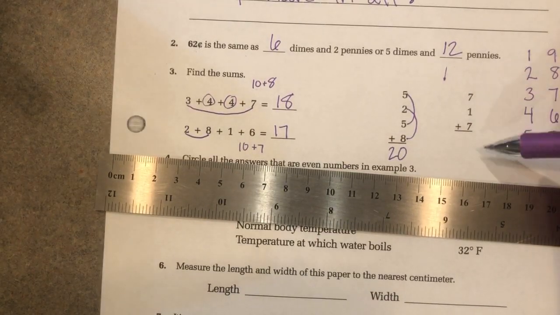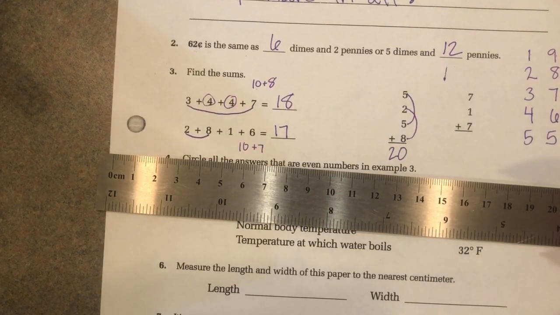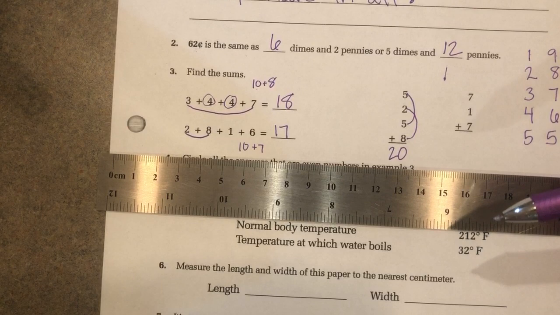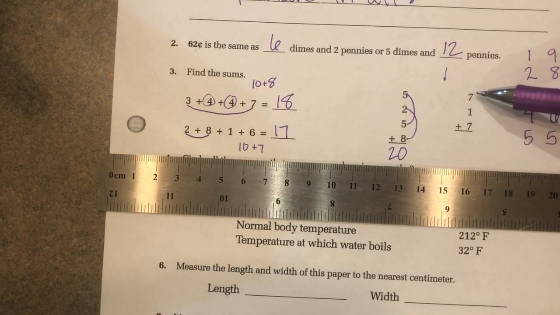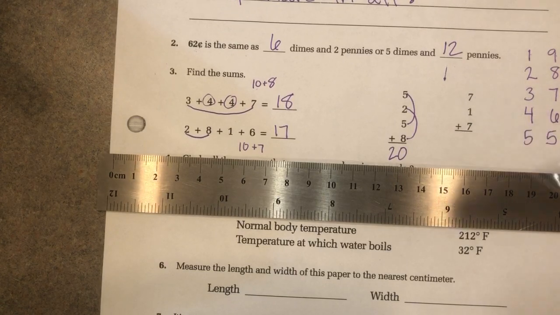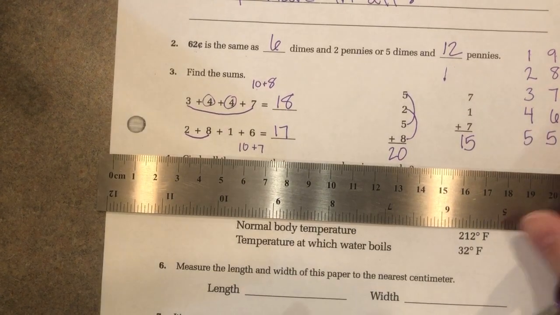And for this one, we don't have any groups of 10s. I don't know if they're going to have groups of 10s on your page, but if they do, it makes it easier. I just look for the things I know best, and the groups of 10s are what I know best. Also doubles I know best. 7 plus 7 is 14. And one more is 15.